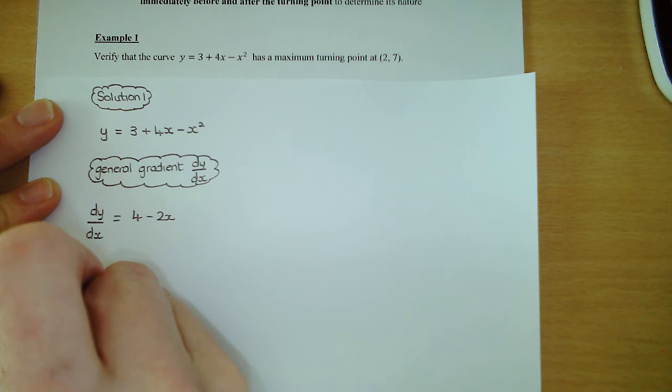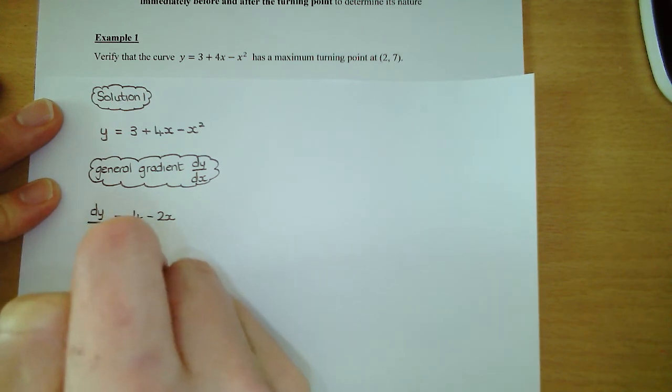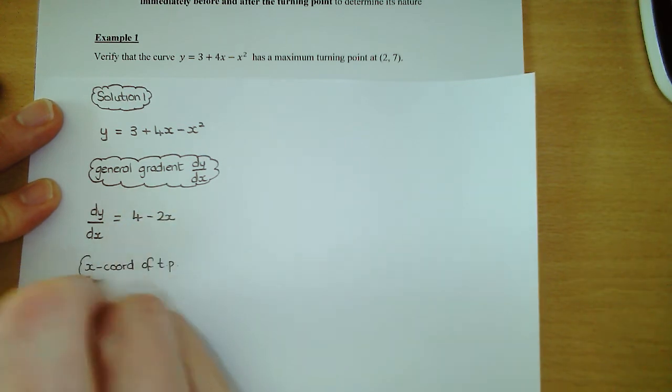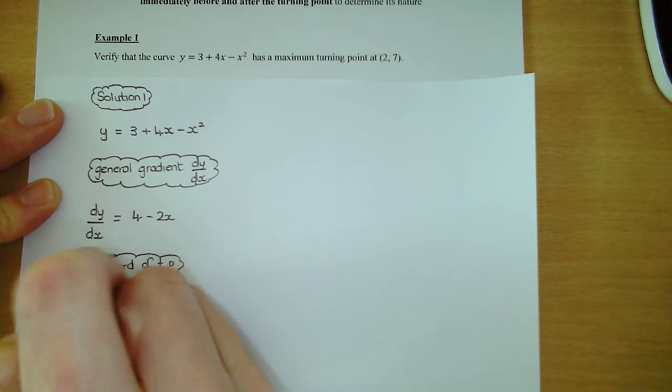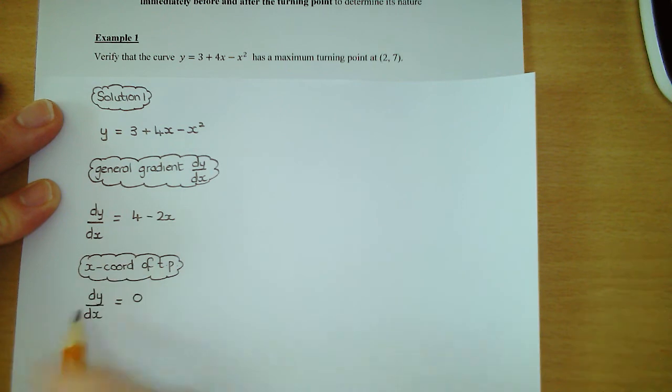So we start off now to get the x coordinate of the turning point, and that is always the solution of dy by dx equal to 0. That's what happens at the turning point. The general gradient is equal to the actual gradient, which is 0. Okay, so sub in what dy by dx is, 4 minus 2x, and that's equal to 0.